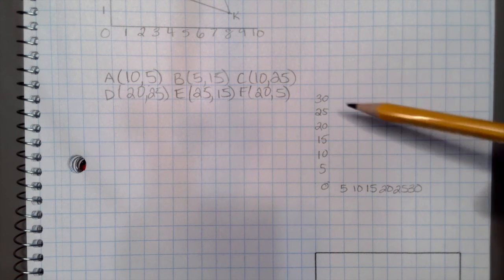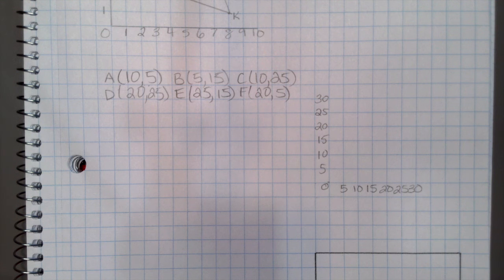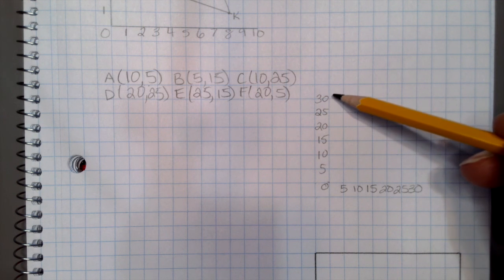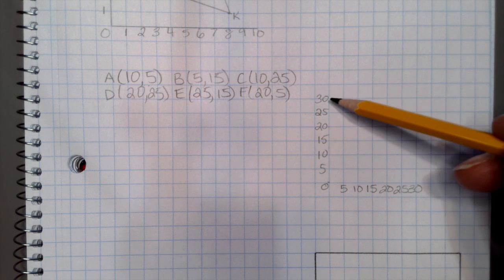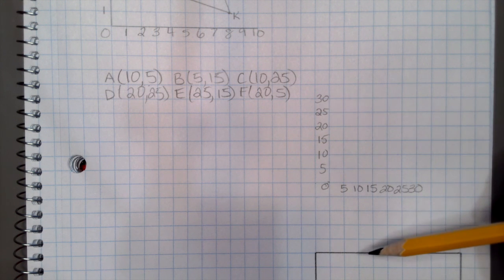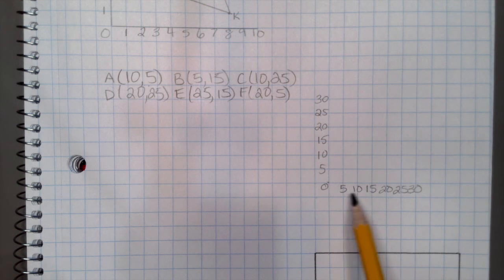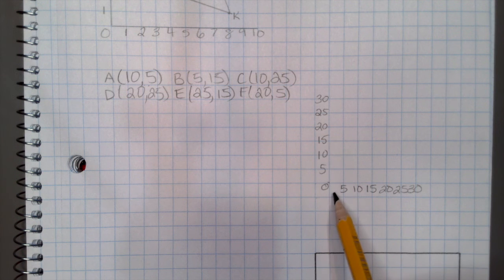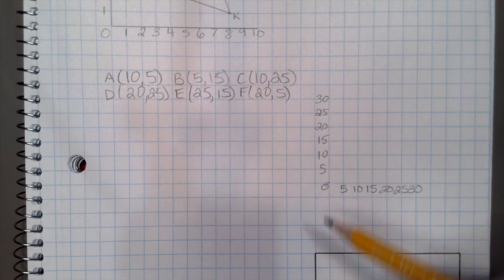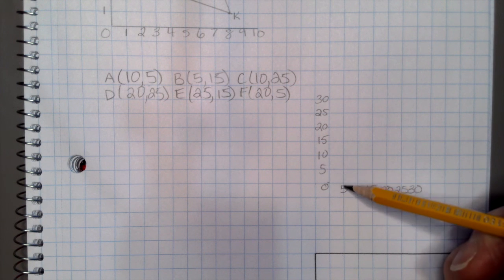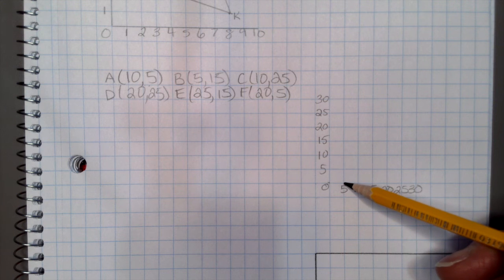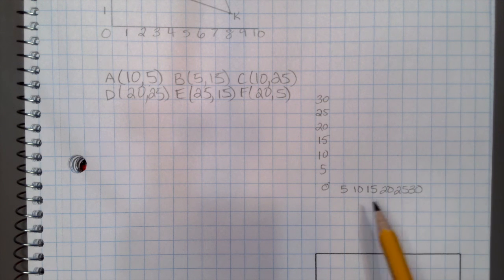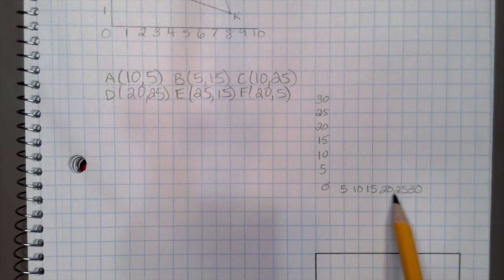Now you don't have to start at 30 and work backwards. I just did that because I knew that's where I wanted the top of my y-axis to be. Now, notice that I am writing my numbers on the lines, right on top of the lines. I'm not writing them in the space in between. That is tempting to do, and it might seem to make sense, but we definitely want to write right on the line because we know 5 is on this line. So we need to write our numbers exactly on top of the line.